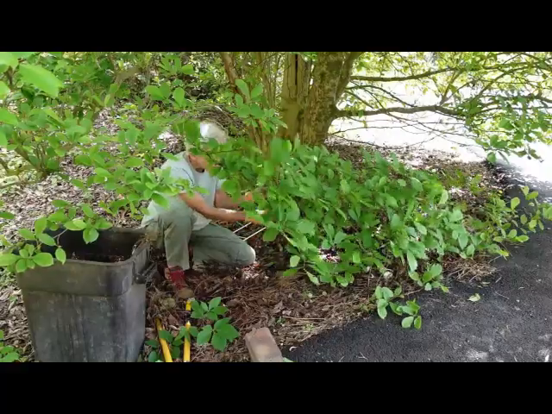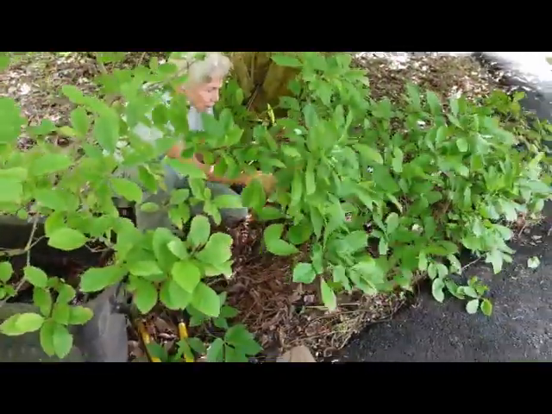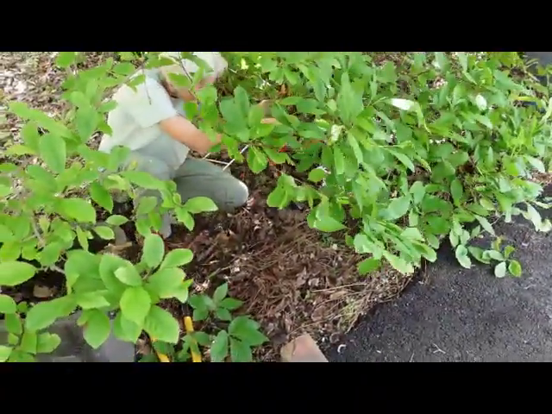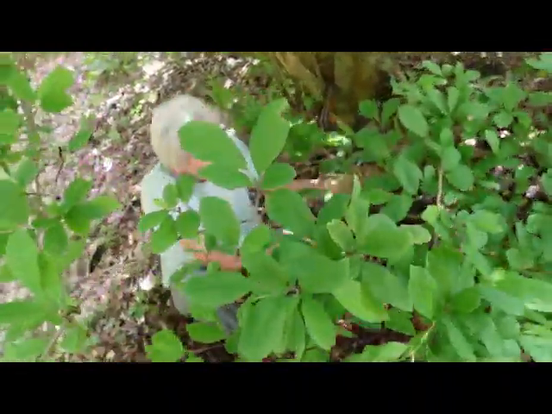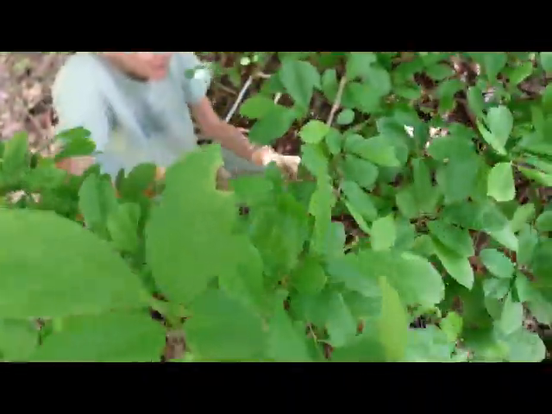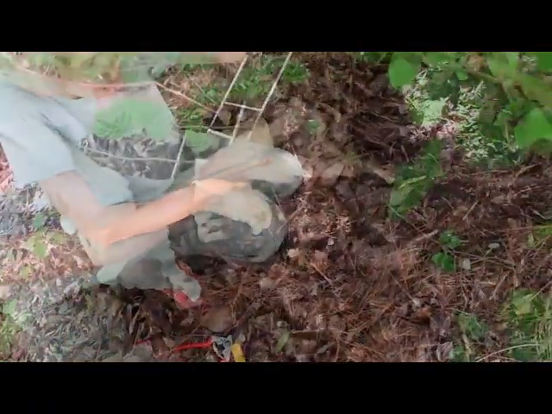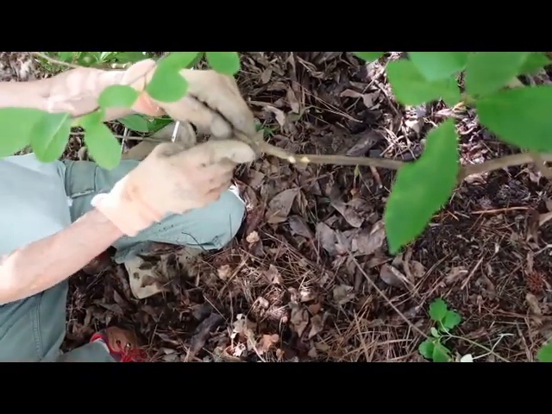Okay, right below the bark is a green cambium layer, and that is where the roots will form. So we're going to injure it just a little bit because that encourages the roots to come. Let's see if we can get in there and show our folks at home. There we go. Got it? Yep.